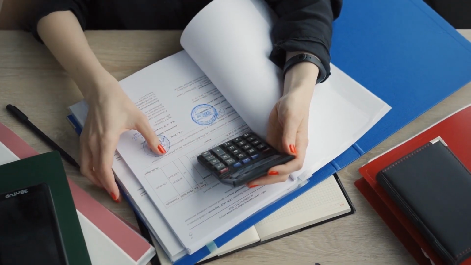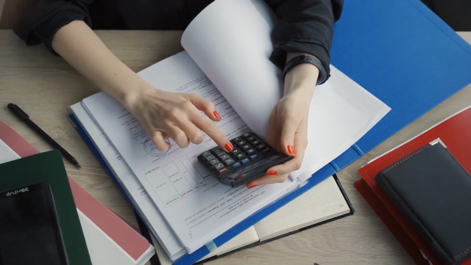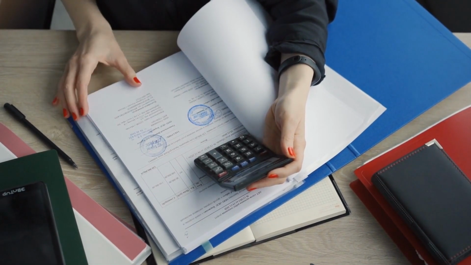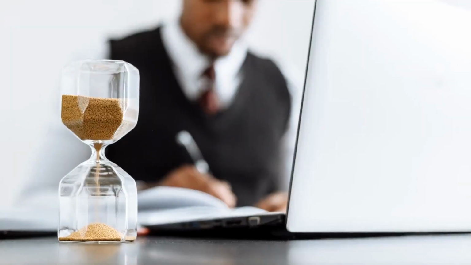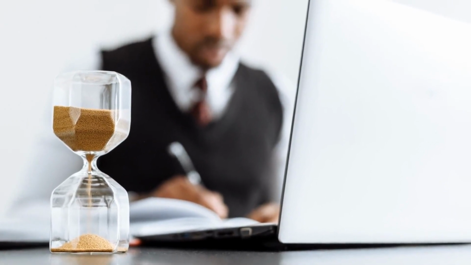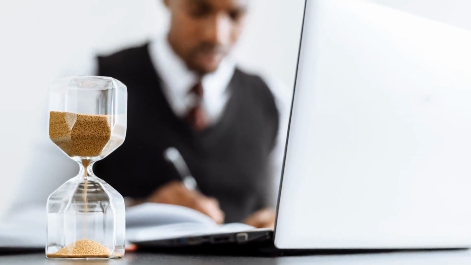Beyond tax filings, North Carolina LLCs must file an annual report with the Secretary of State and pay a $200 fee by April 15th each year. Missing tax deadlines can result in penalties of 5% per month up to 25% of the unpaid amount plus interest.